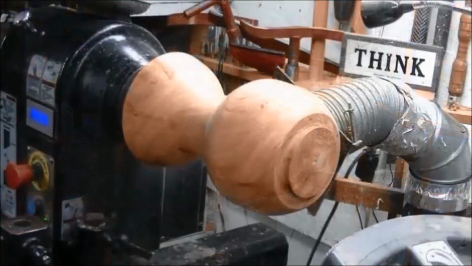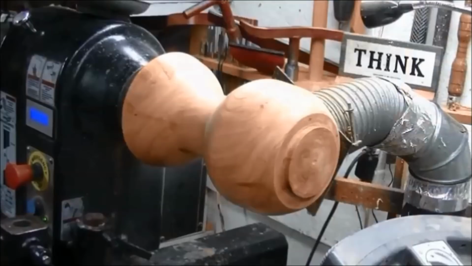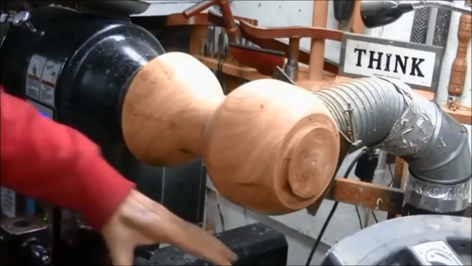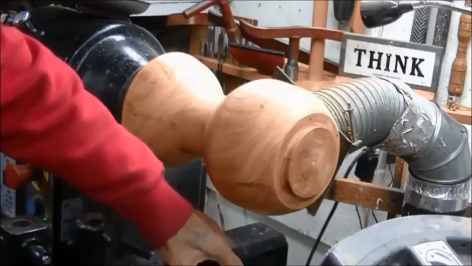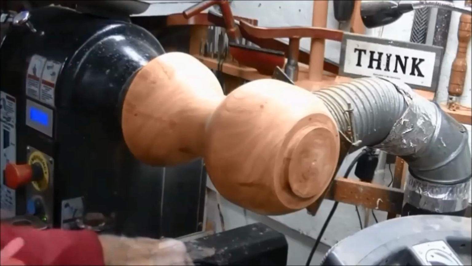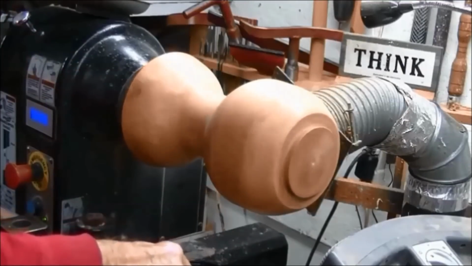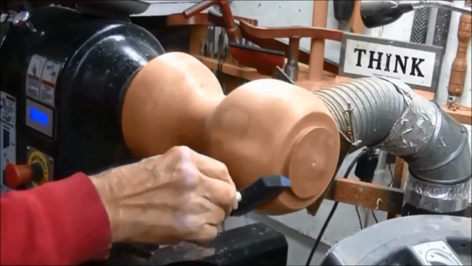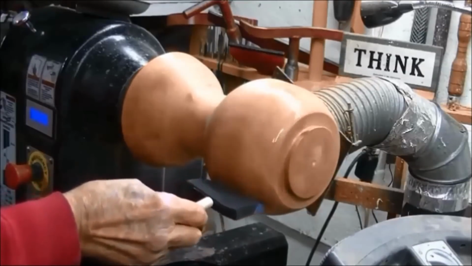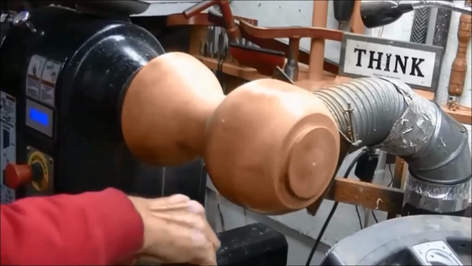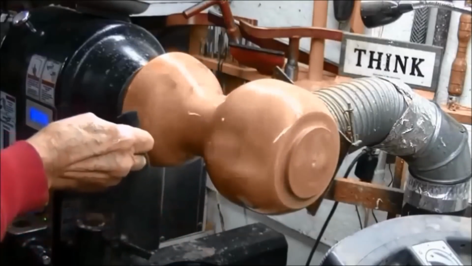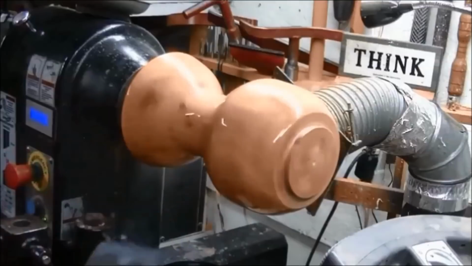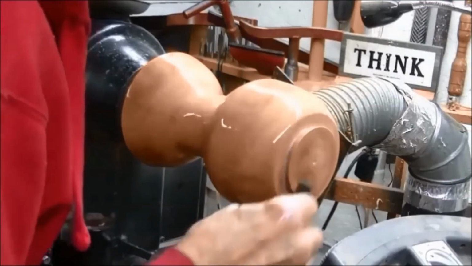All right, I got three coats of sealer on it, and each been steel wool and sanded between each one. Now I'm going to put this Minwax water-based polyacrylic on it. Turn it real slow. Right here. I don't know if that's going to work or not. All right. Can't really tell what I got here.